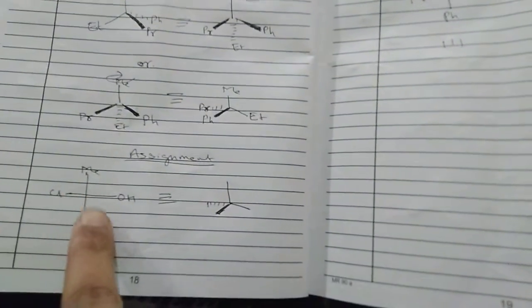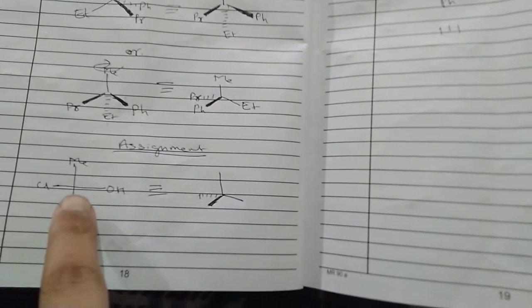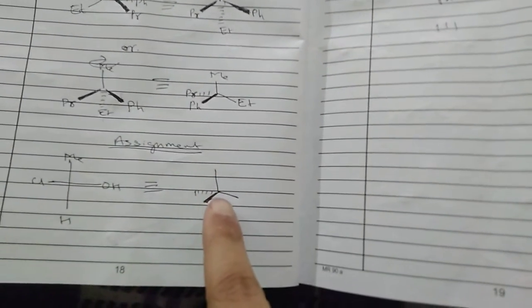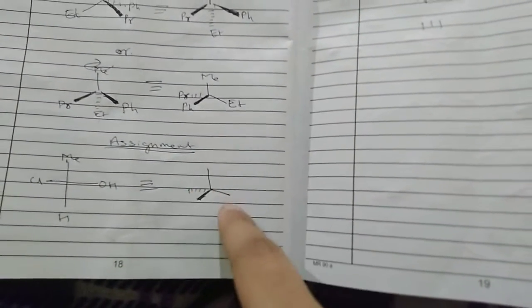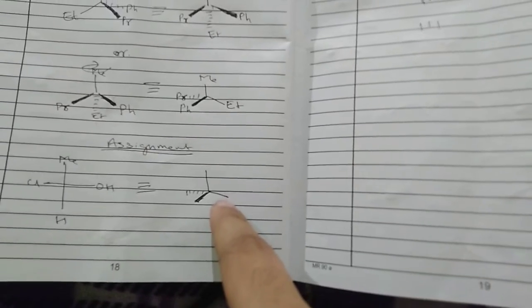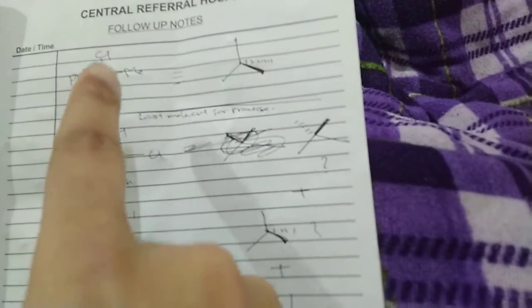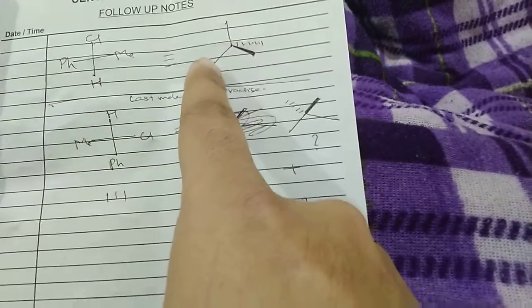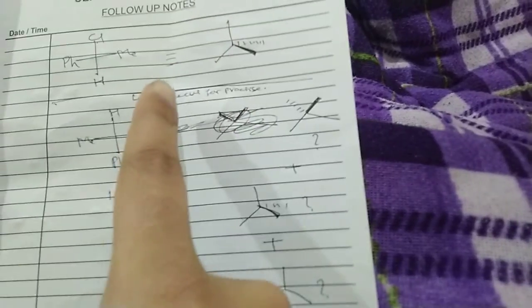So PR goes away from the viewer and pH comes towards the viewer. Okay. This is the assignment I want you to do. I want you to convert this Fischer projection formula into Sawhorse like this. I want the two planes on the right side. And then I want you to do another molecule. This again, here Cl, Me is there. I want you to convert so that these two planes come on the left side.